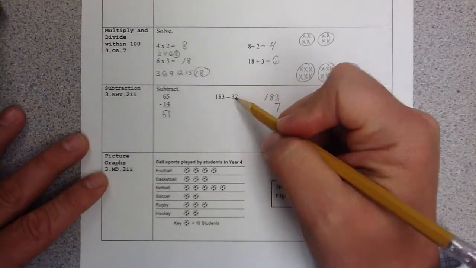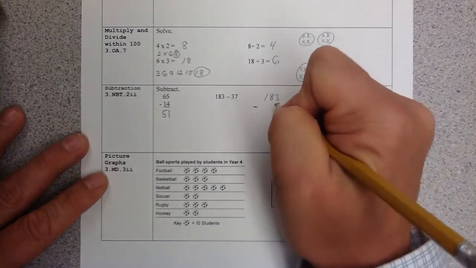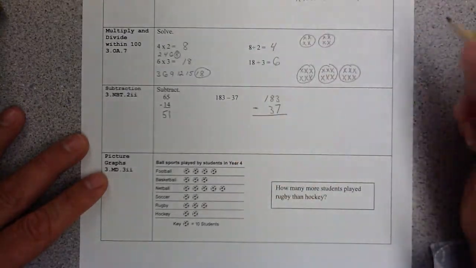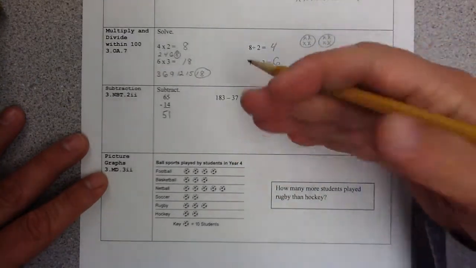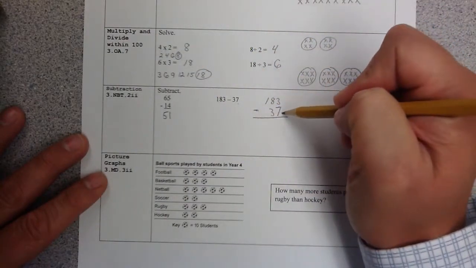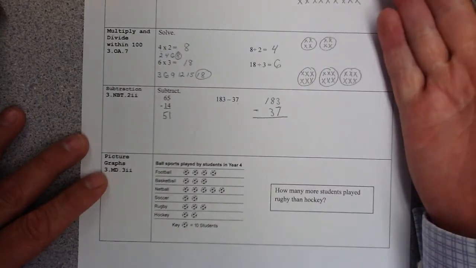I have a 3 in the 10's place. Well, there's an 8 in the 10's place. So I'm going to write that right there. So now I have everything lined up. And now I look to see, do I have enough of each place to subtract? 3 1s minus 7 1s. Well, that's not enough 1s.